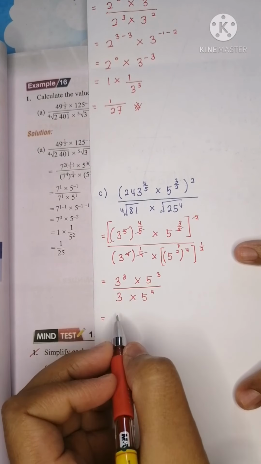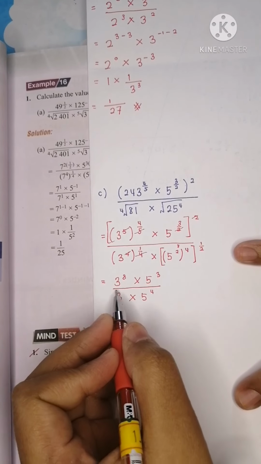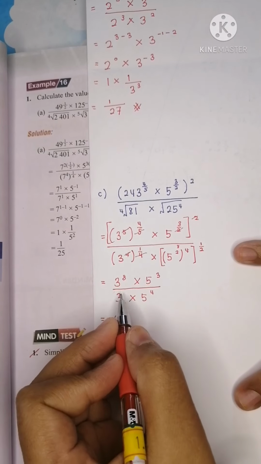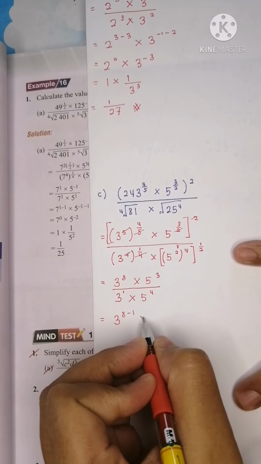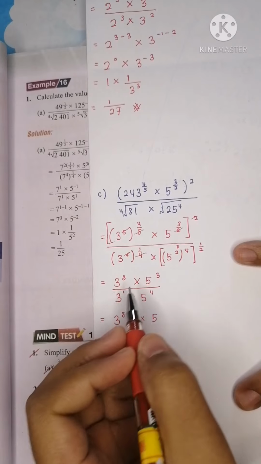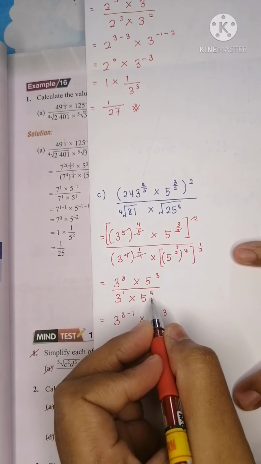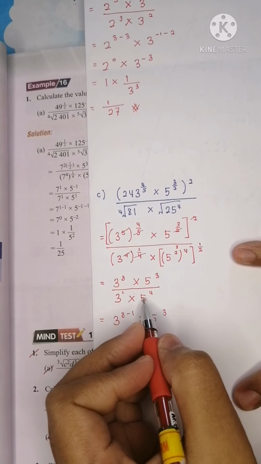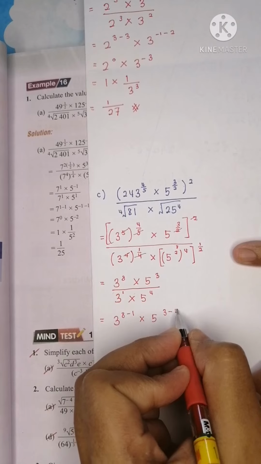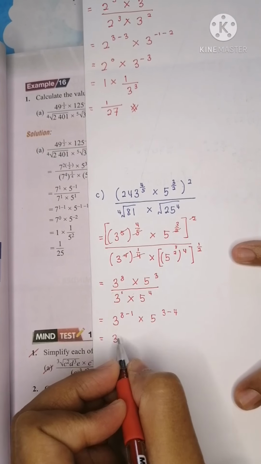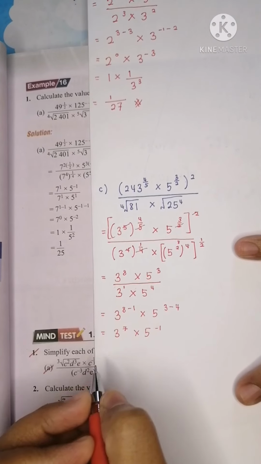Okay, now look at this one. 3 first. 3 to the power of 8, right? And then another base 3 is in the denominator, so the power is 1. Bring it to the upright, it will become negative 1. Multiply with 5. So this one, 3 in the numerator, so in the denominator the power of base 5 is 4. Bring it to the upright, so it will become negative 4. So your answer is 3 to the power of 7, multiply with 5 to the power of negative 1.